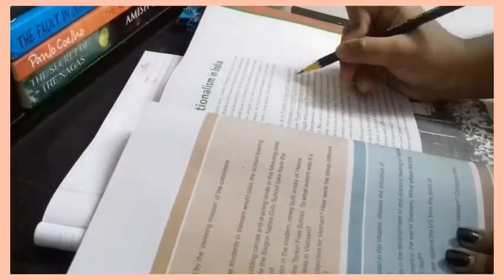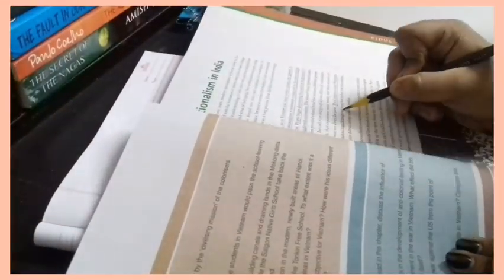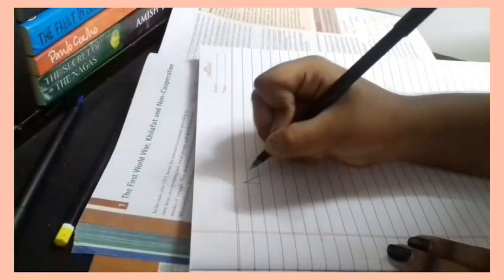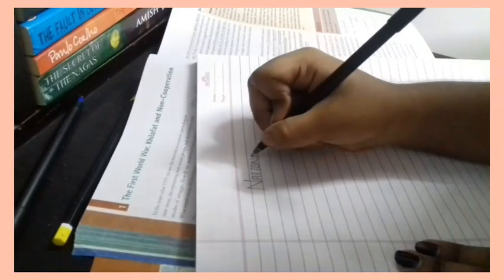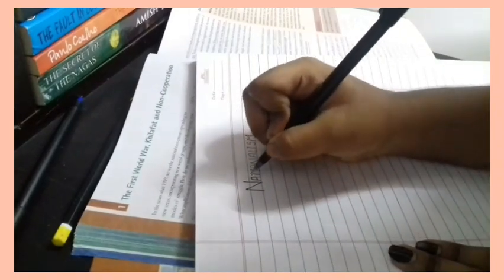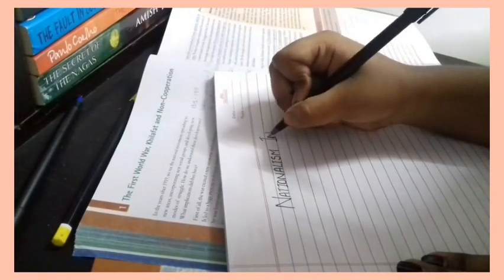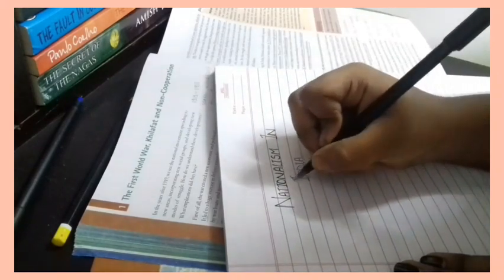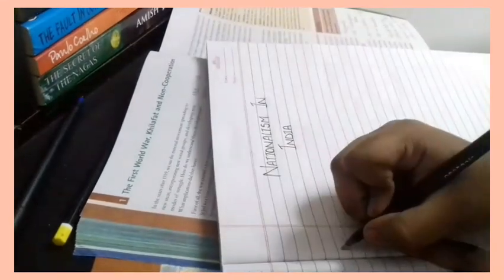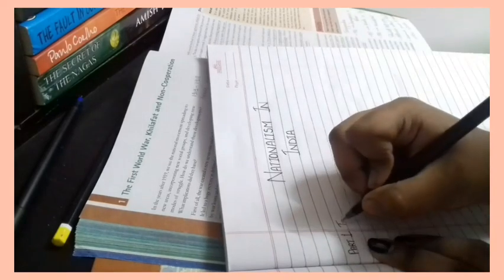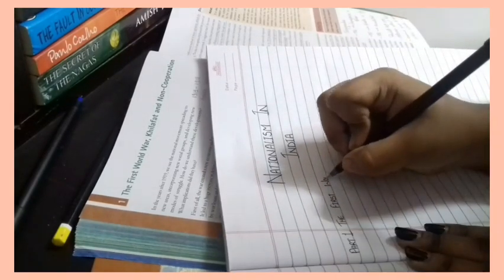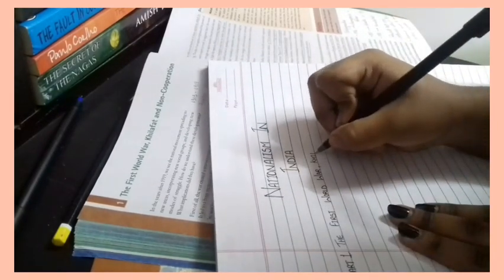So this is my third chapter in history, nationalism in India. I've already made the notes. As you can see, everything is underlined and I have mentioned the points at the side. But just to demonstrate to you, I'm doing it once again. So as I told you, I write the heading. I like the heading to be in bold and dark. And also make sure that you have read the book thoroughly first, and then you start to make the notes.